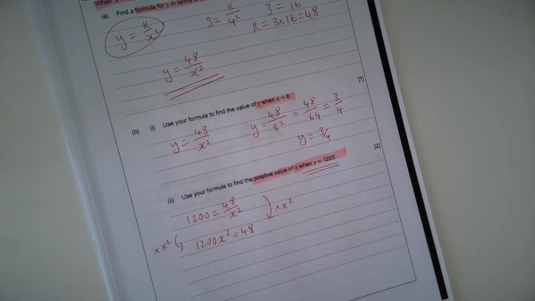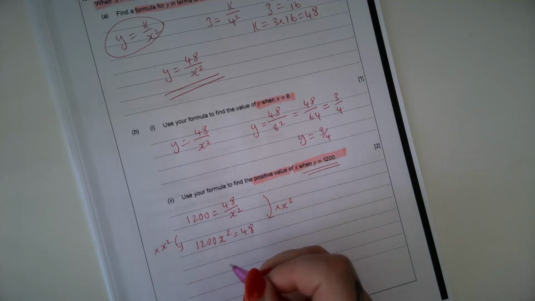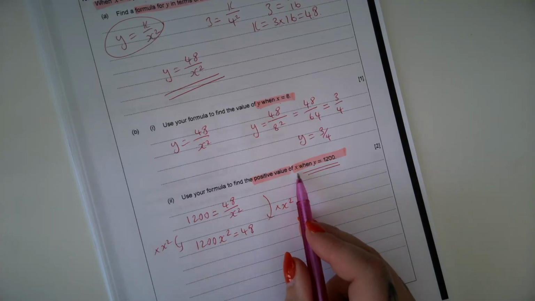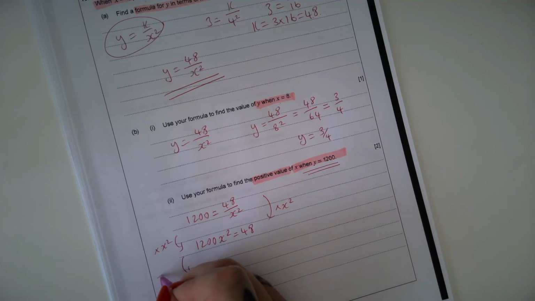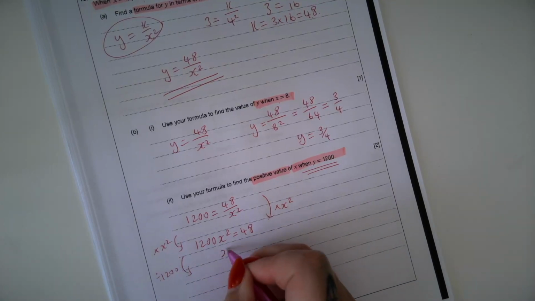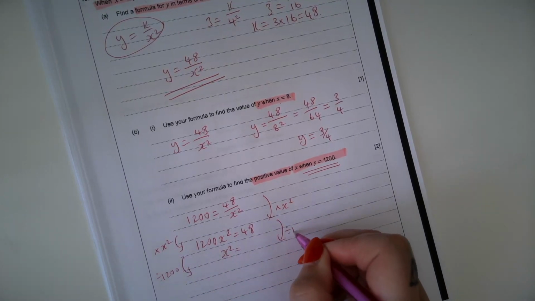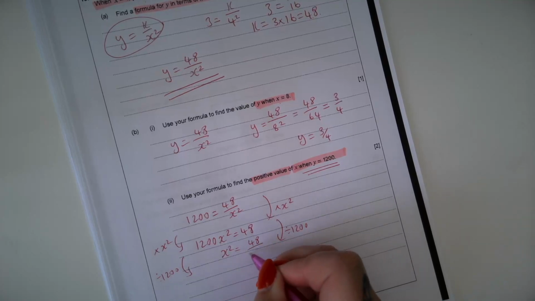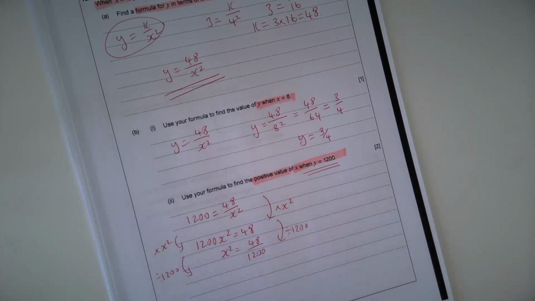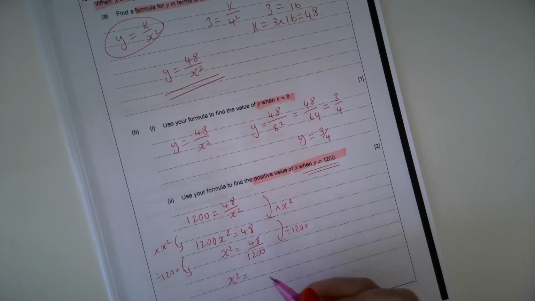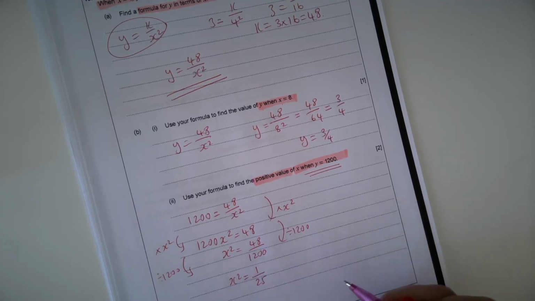Now I'm going to divide by 1200 because I'm aiming to isolate x. So divide by 1200, so x squared equals 48 divided by 1200. Now when I simplify that, x squared becomes 1 over 25.